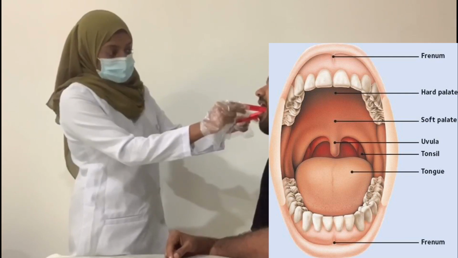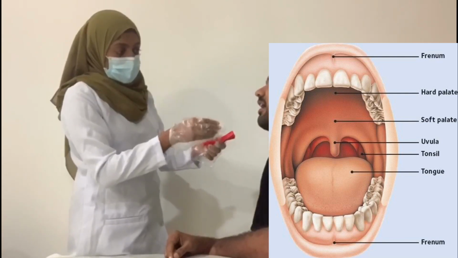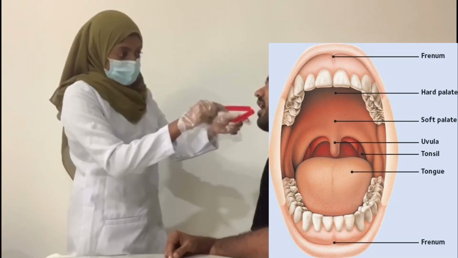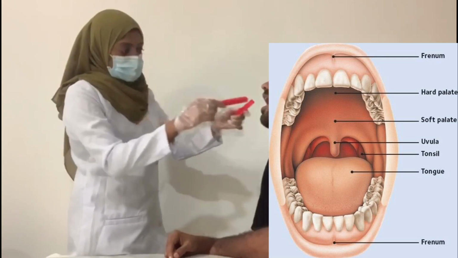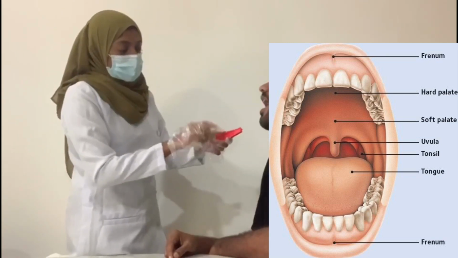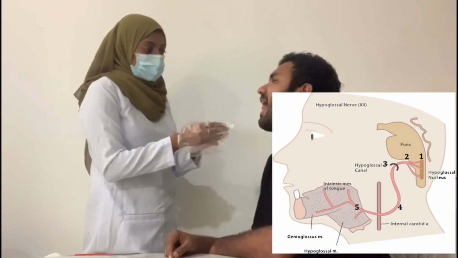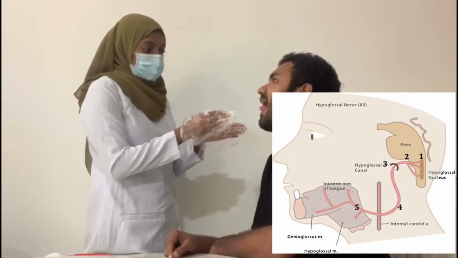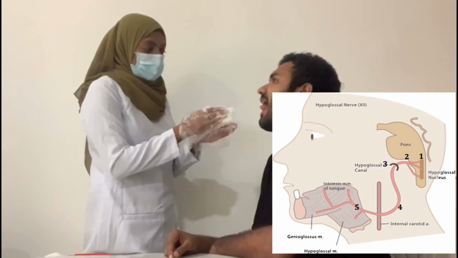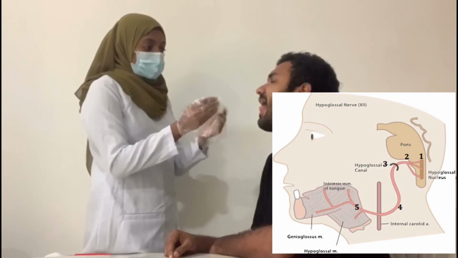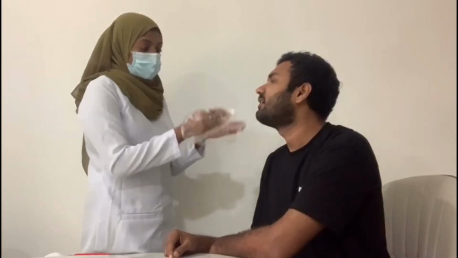Check for the gum, color of the gum, upper teeth, lower teeth. Tilt your head a little bit up. And check for the color of the oral mucosa. Next, can you protrude your tongue for me? In this one, we are going to check for the hypoglossal and glossopharyngeal nerve. If there is a deviation to the affected side, there is a hypoglossal nerve palsy. And if the tongue moves to the healthy side, there is a glossopharyngeal nerve palsy.